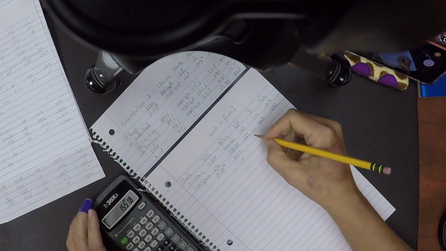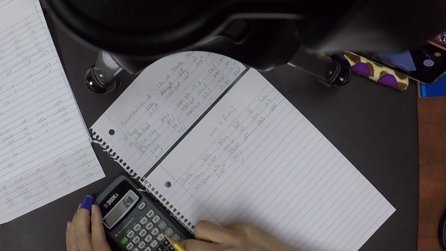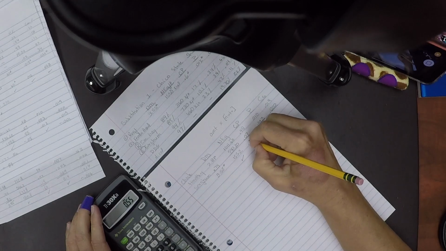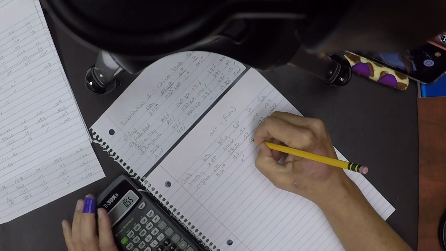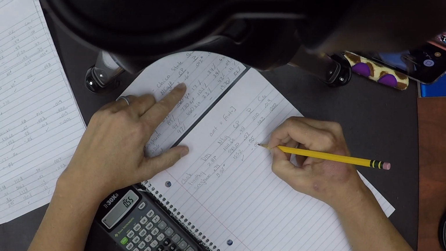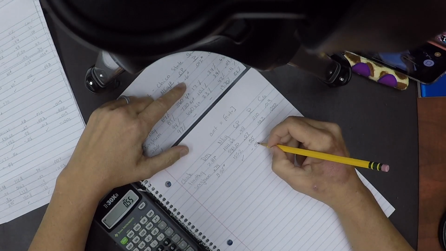Excellent. Now if we take 0.48 plus 0.07, now we have a deficiency of negative 0.05 for protein. We'll have to see if that's something that we need to fix or not.